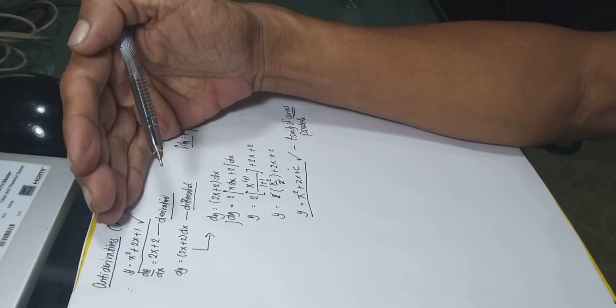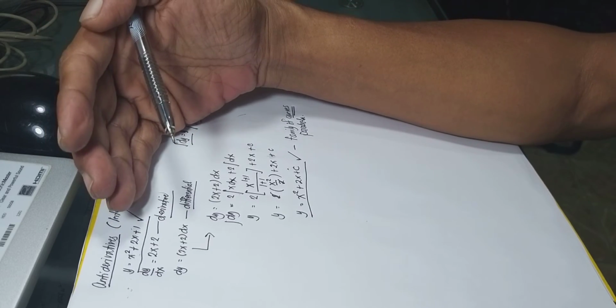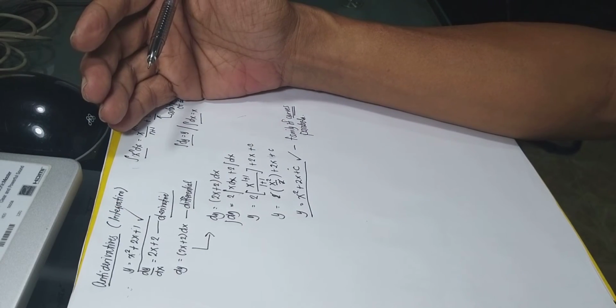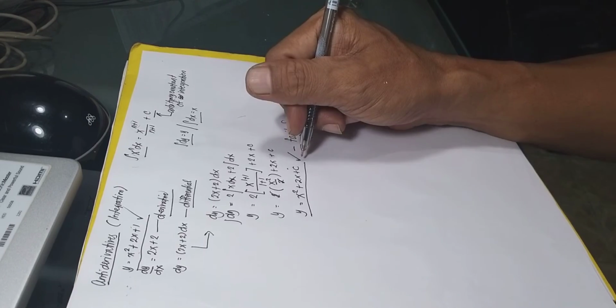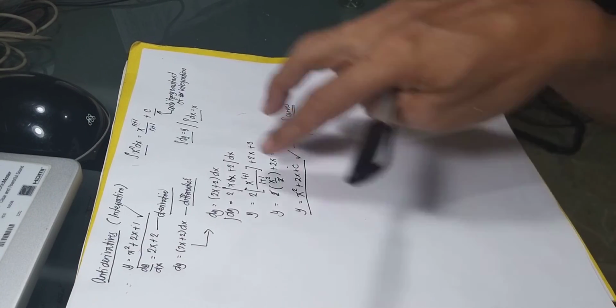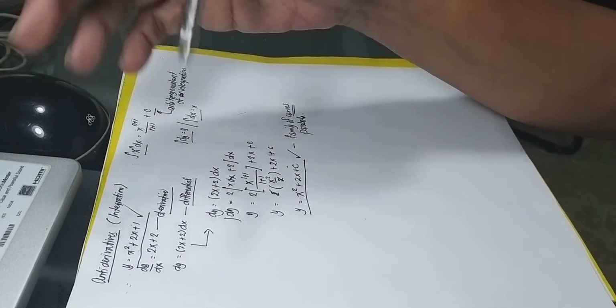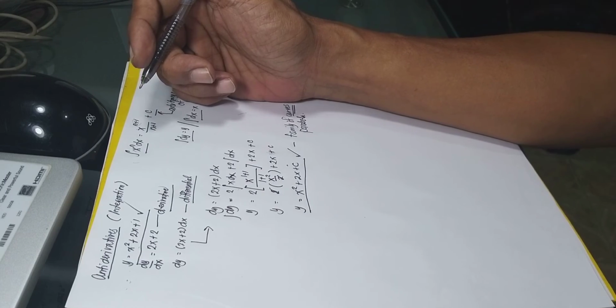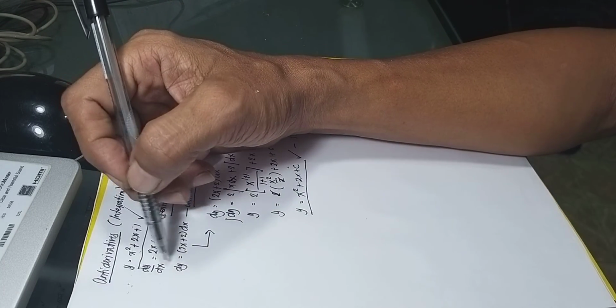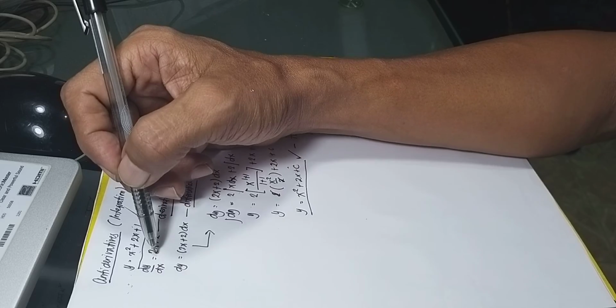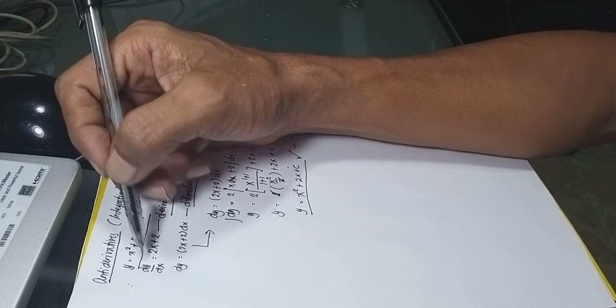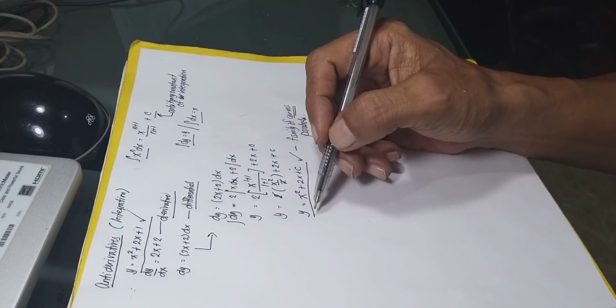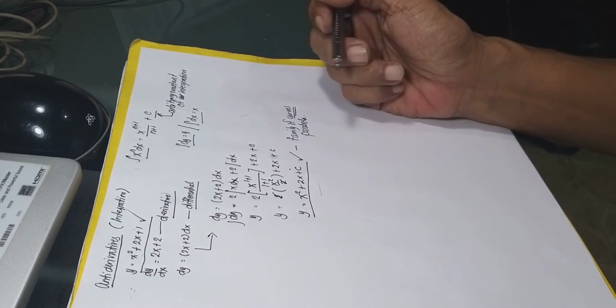So antiderivative is about recovering the original function after you took the derivative. So integration, what we do is just recover the original equation before the original function was taken the derivative. So in that case, you have the derivative as dy dx equal to 2x plus 2. If you take the integral of this, you will have this answer: y is equal to x squared plus 2x plus c.